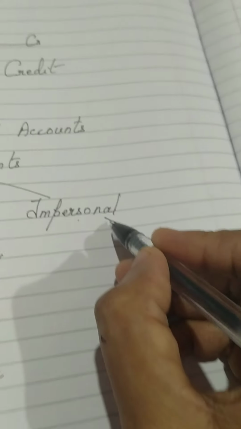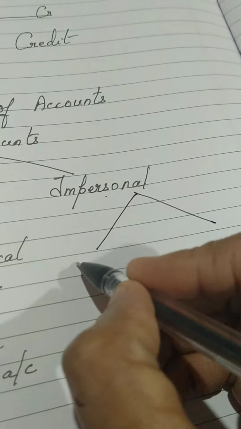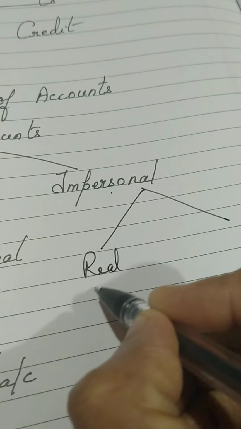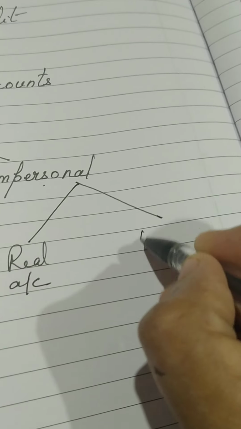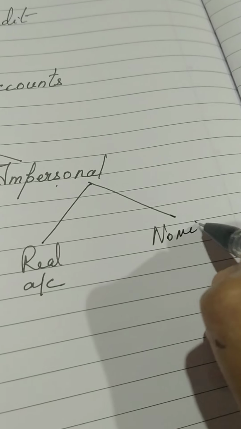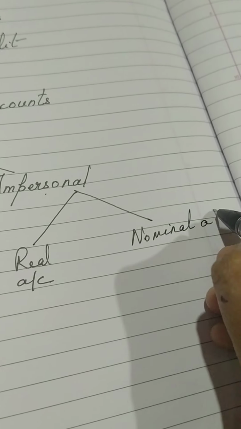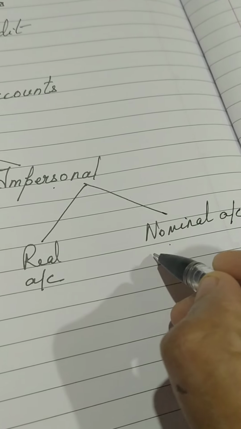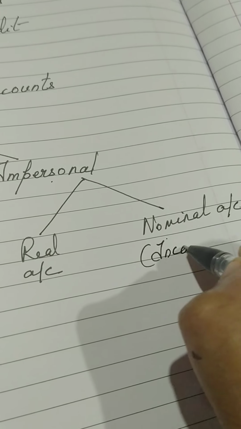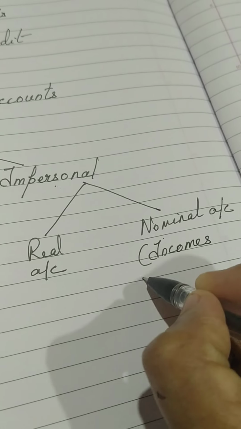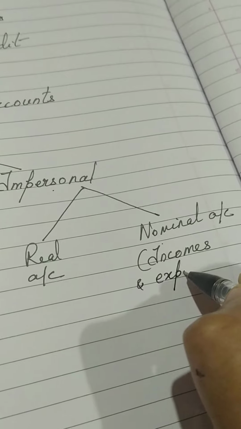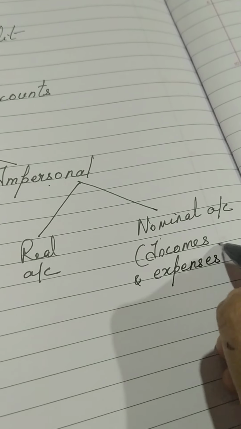Impersonal account is again of two types. One, we have real account, and then we have nominal account. In nominal account, we write all incomes and expenditure of the company. Incomes and expenses, whatever the company is bearing, we'll write that.